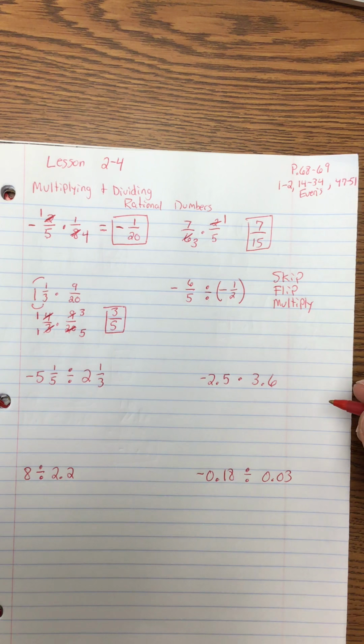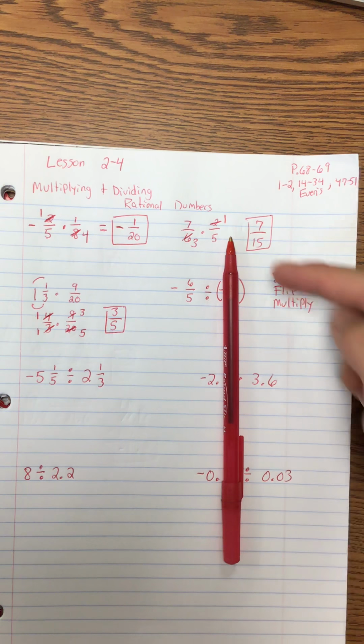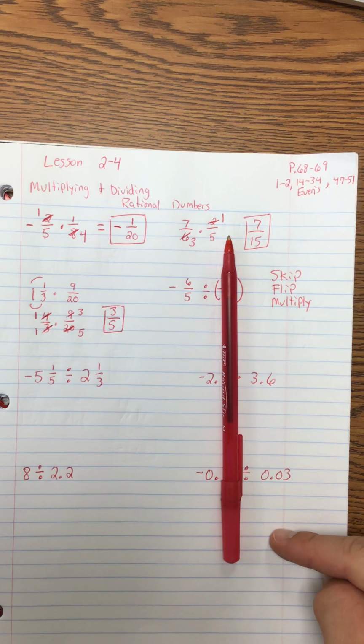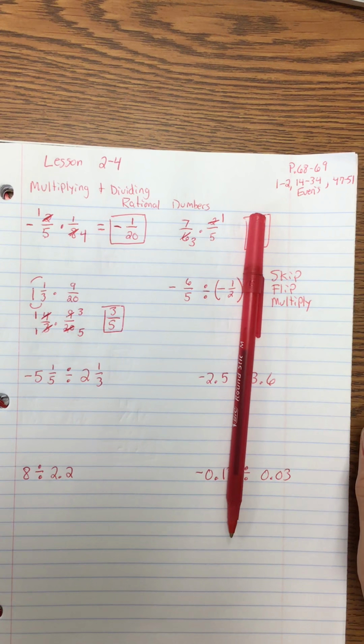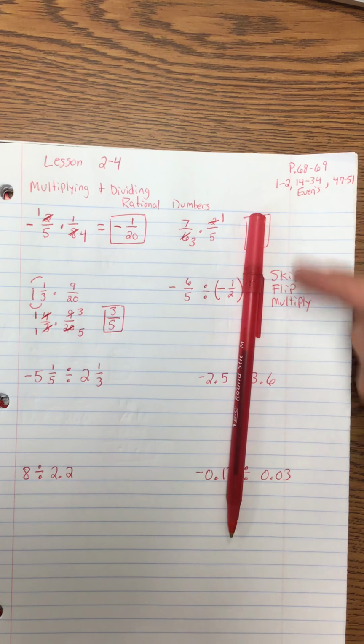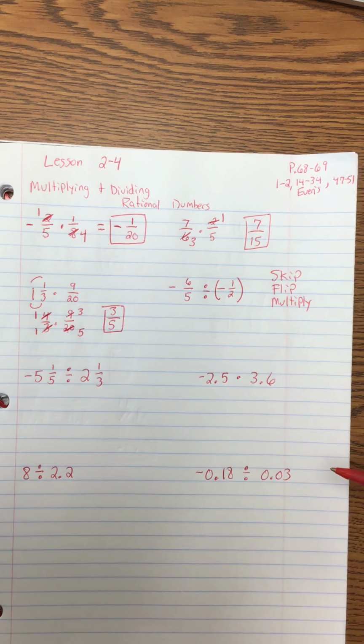If I take the reciprocal of this pen, see the points at the top and the cap at the bottom? If I took the reciprocal of it, that's what I would do. I would flip it. Now the cap is at the top and the point is at the bottom. So when we multiply by the reciprocal, we just flip the fraction. So skip, flip, multiply, or multiply by the reciprocal. It means the same thing, just different terminology.